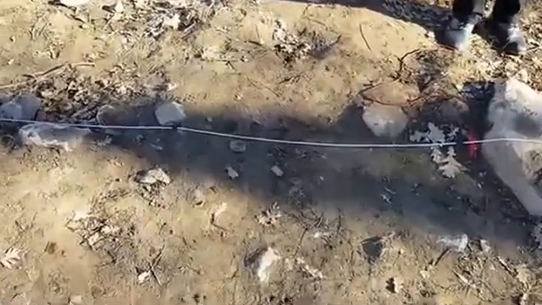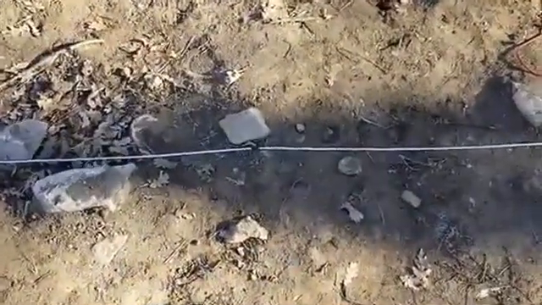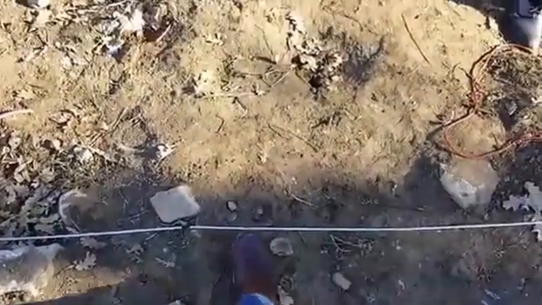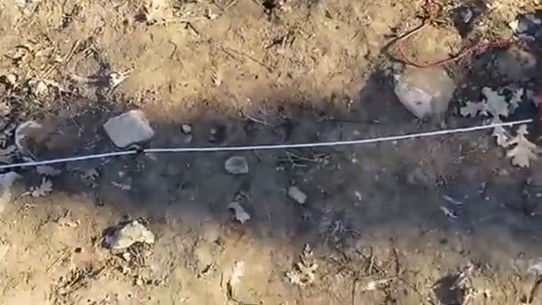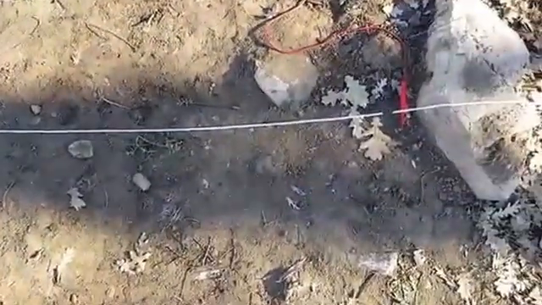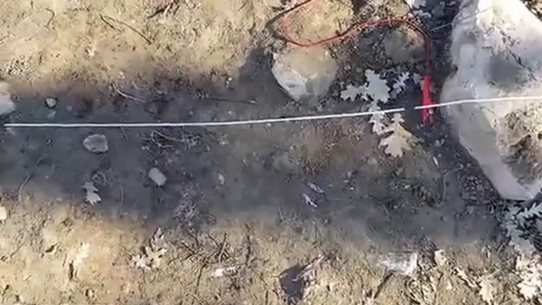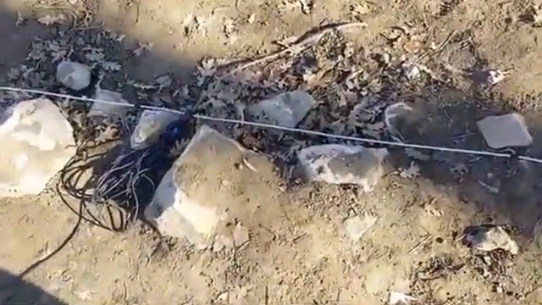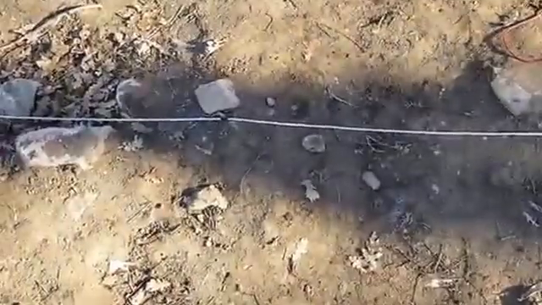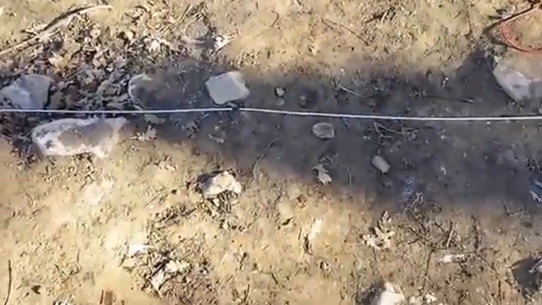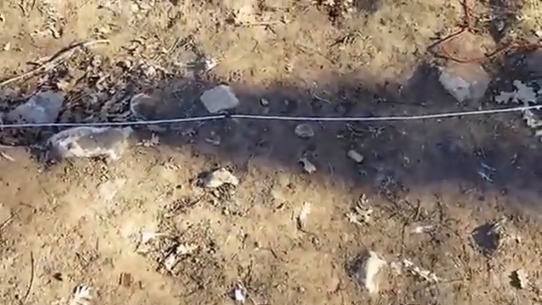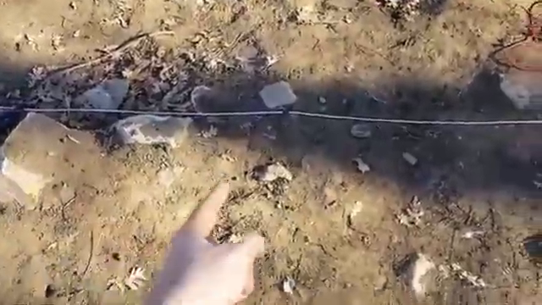Here I'm measuring the depth of this point in the middle, putting the measurement electrodes here and here. After that, I can get a sample which is showing the depth within 1 meter, 2 meter depth. Okay.